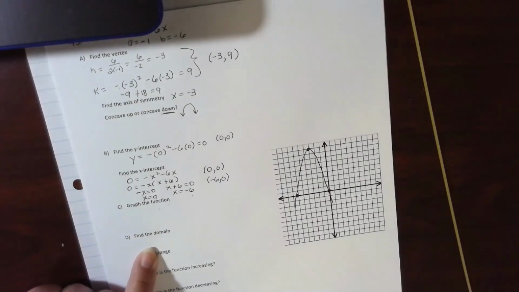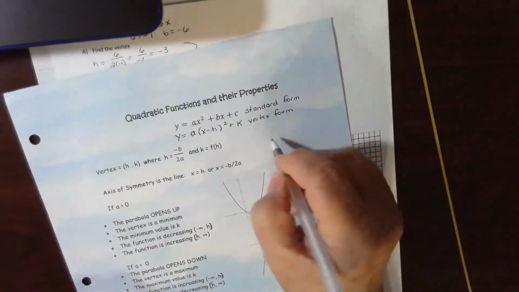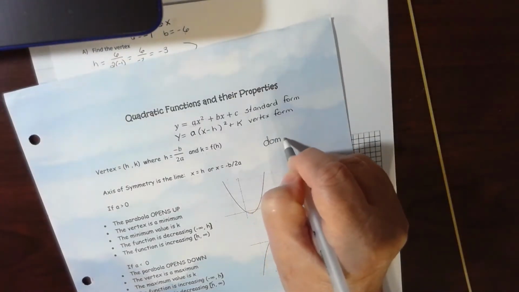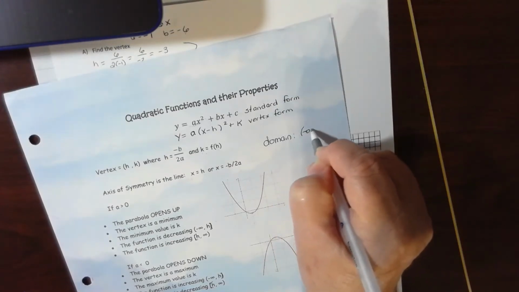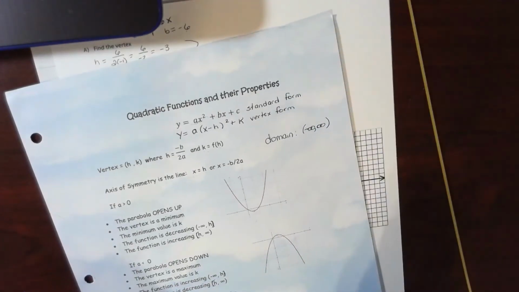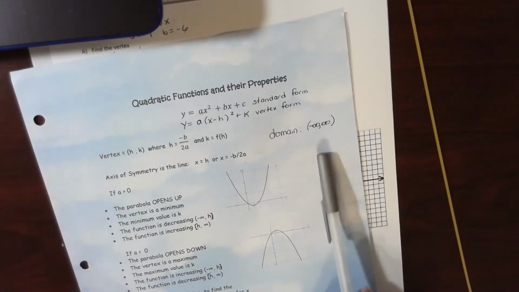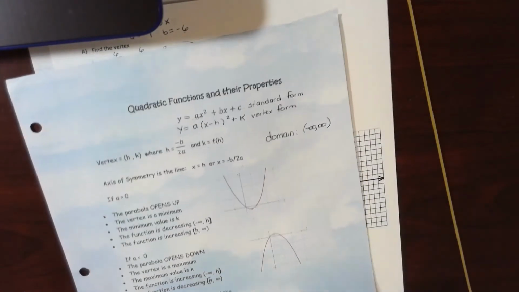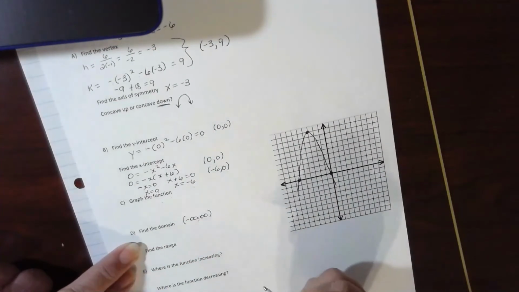Now, finding the domain. I don't think I wrote it on here, but let's make a note of that. I'll add it to yours before I send it to you. The domain is always all real numbers, because you see it takes up the x-axis all the way across. The range is going to change, but the domain's always that. So the domain is all real numbers, negative infinity to positive infinity.